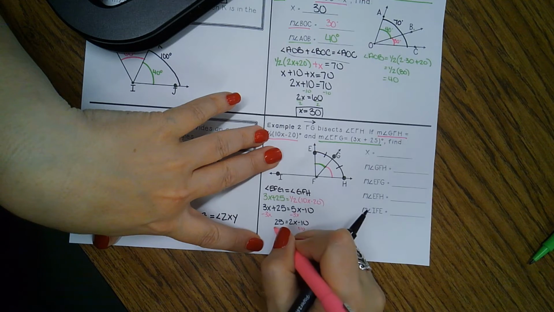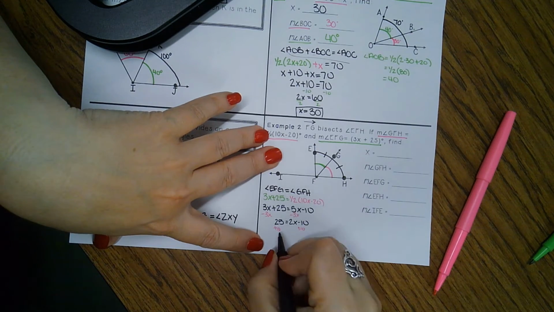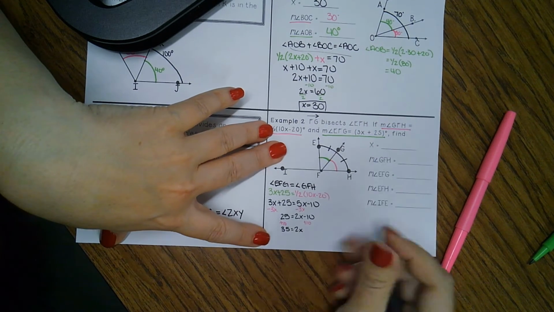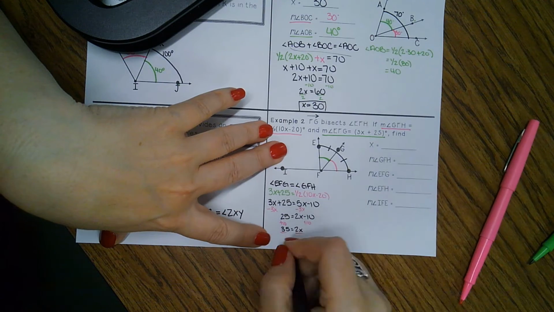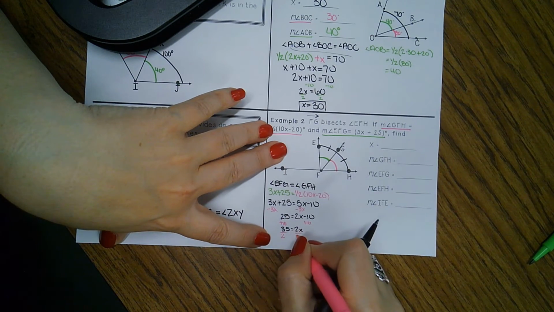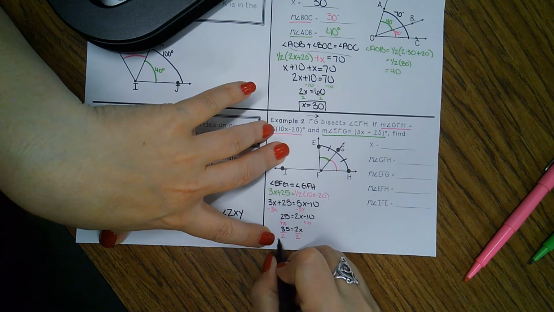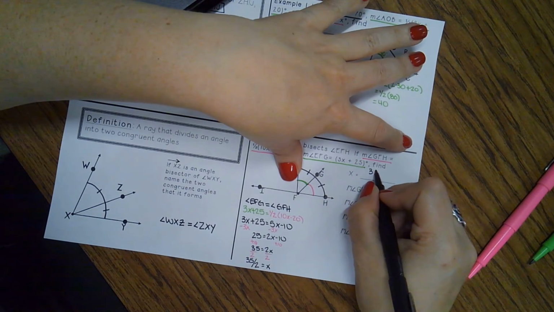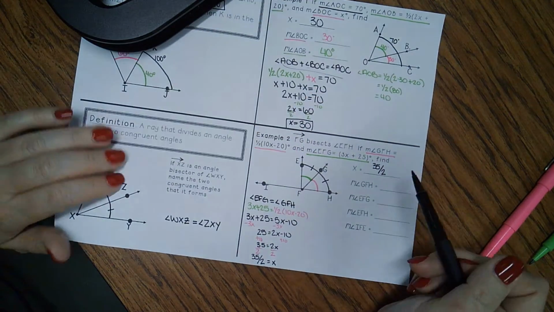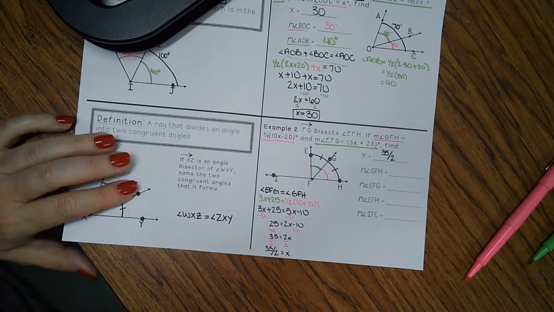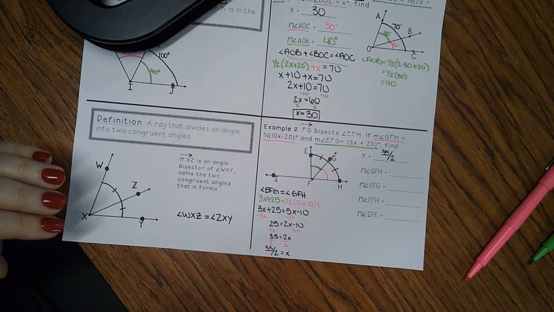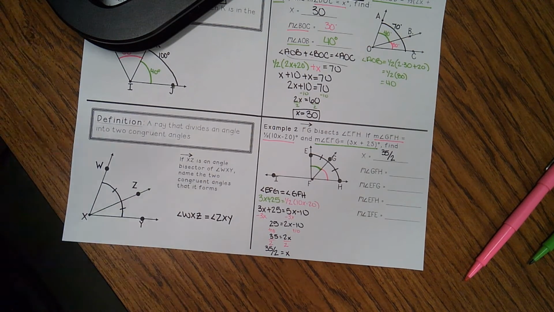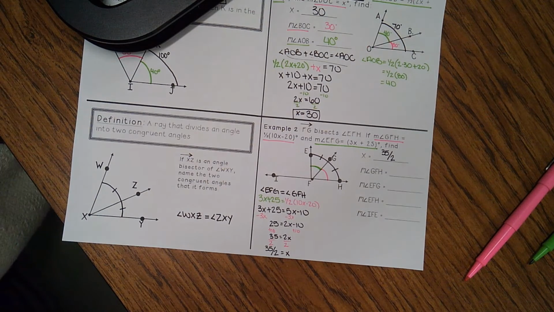I'm going to add 10 to both sides, and I get 35 equals 2x. And then I divide both sides by 2. And yes, it's okay that we just got some funky, weird fraction. It's not a big deal. We can just leave it, just like that. I don't need you to convert it into a mixed number. Just leave it as an improper fraction. It's more common for you to use it like that this year as well as next year in Algebra 2.